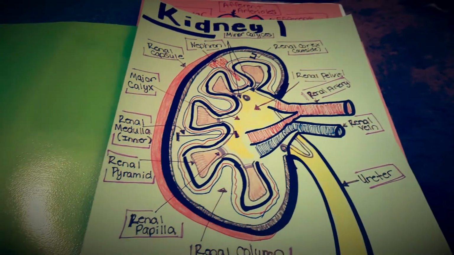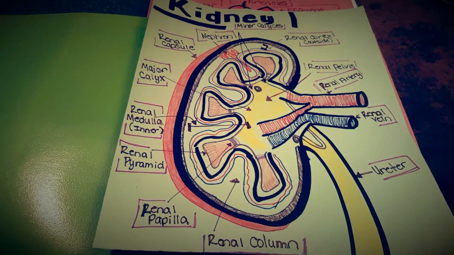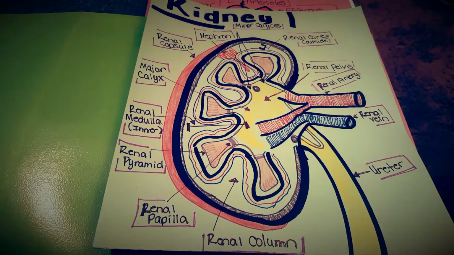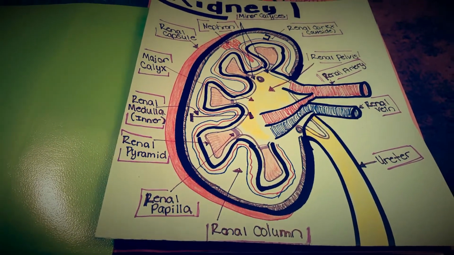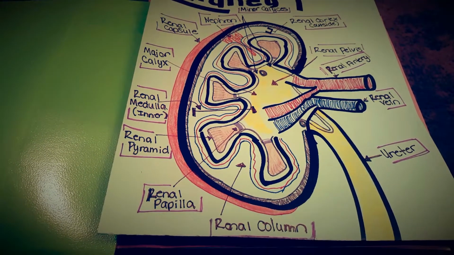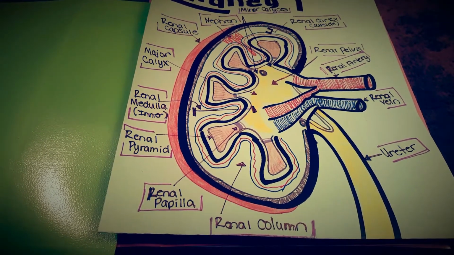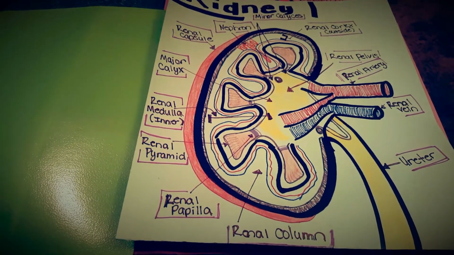Each pyramid contains many blood vessels. Each pyramid also contains looping tubules, the structures that drain from the nephron. These tubes give the pyramid its striped, striated appearance. The tip of the renal pyramid is known as the renal papilla.